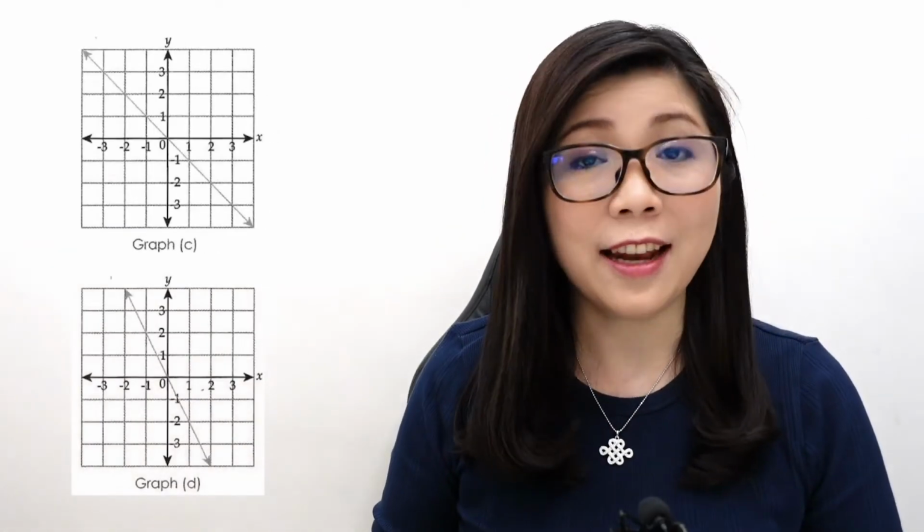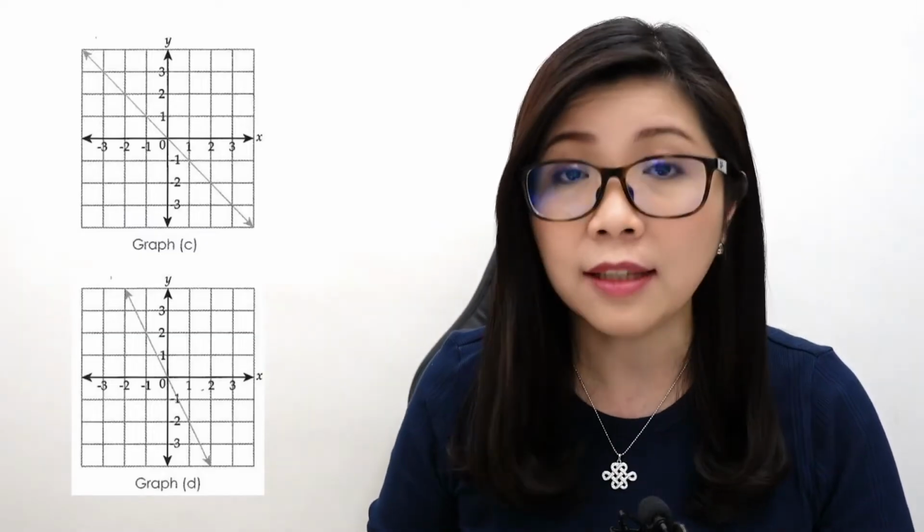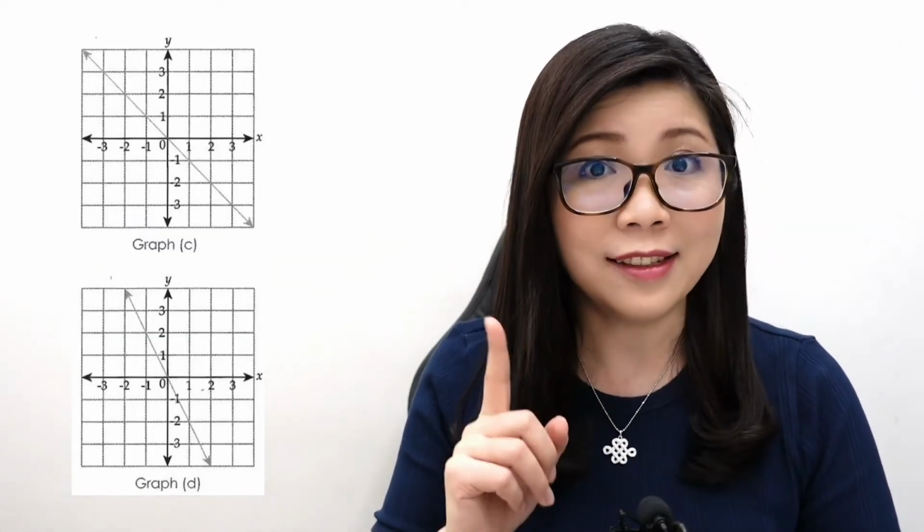Let's look at graph C and graph D. Graph C and graph D show that when x decreases, y also decreases. The gradient of graph D is greater than the gradient of graph C. Hence, the k in graph D is greater than the k in graph C.